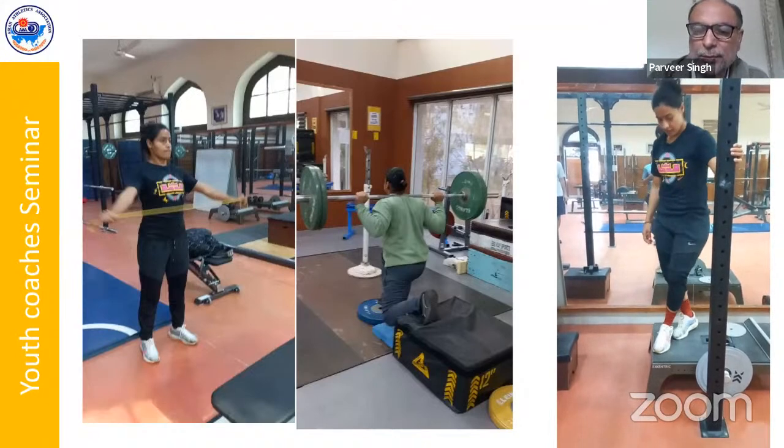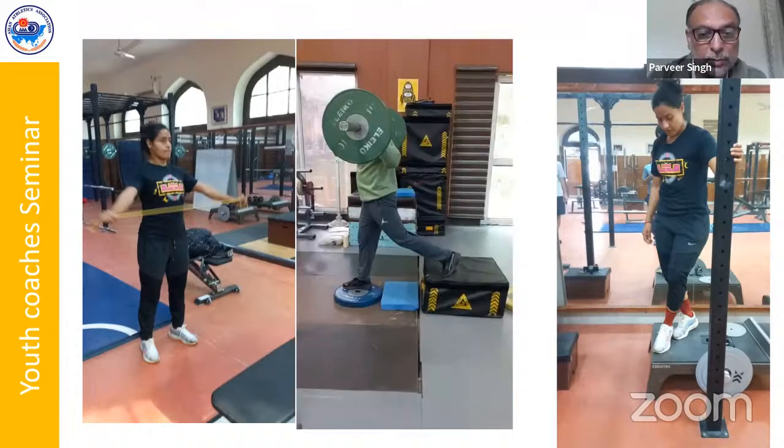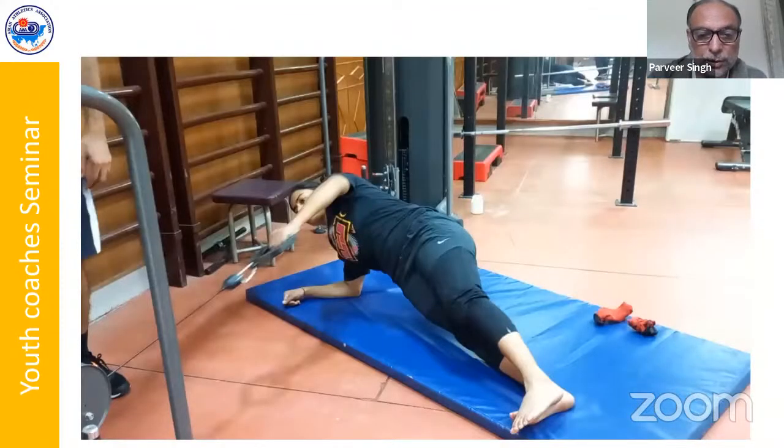In this exercise, the leg is straight, just dropping the hip. The target muscle is the iliopsoas, the lower abdominal muscles, and other hip muscles also. So this is one more exercise for core muscles.